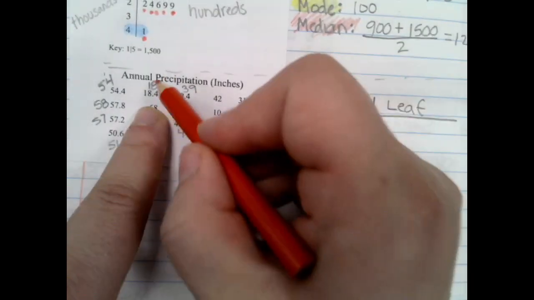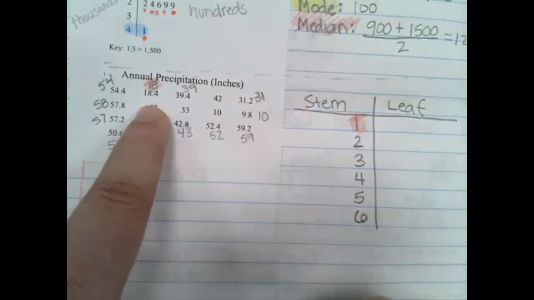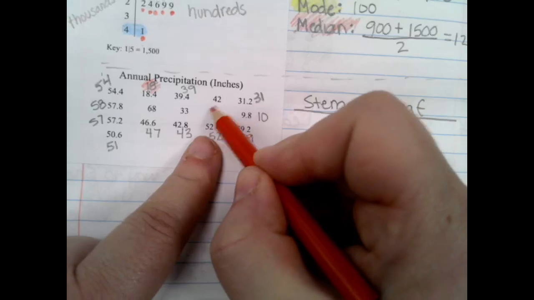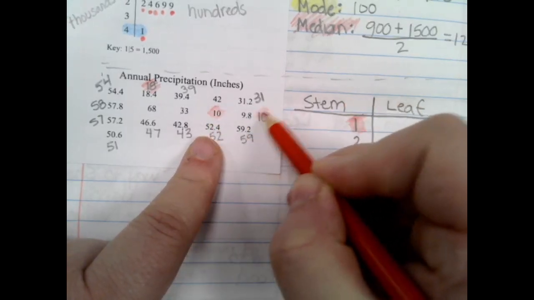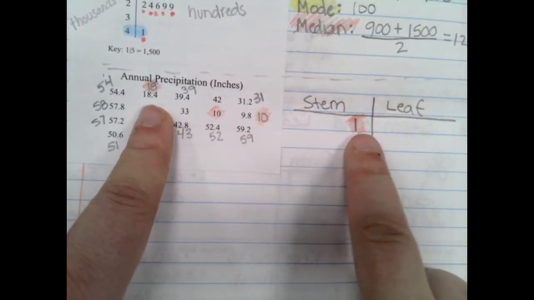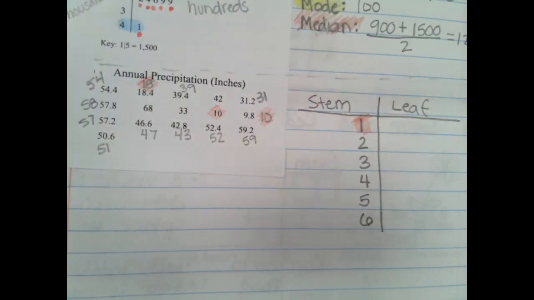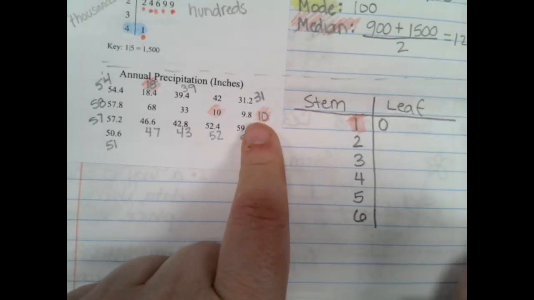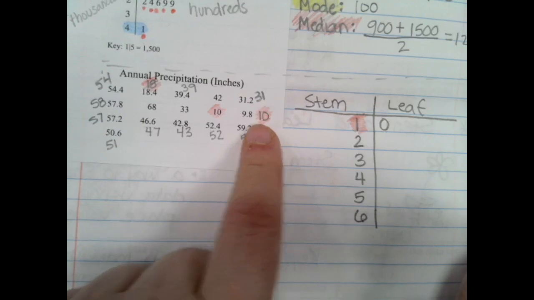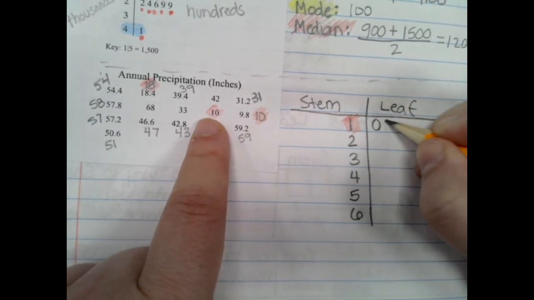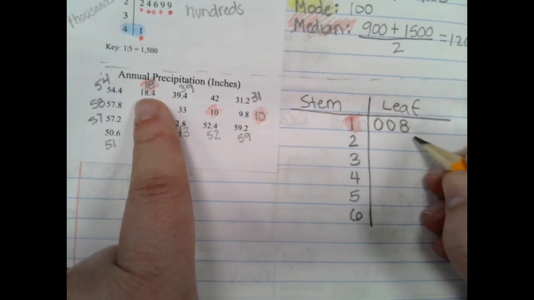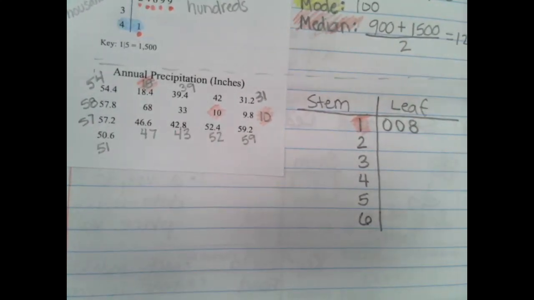As I look, I have an 18 that starts with a 1 in the tens place. And my other ones I have is just a 10 and a 10. So those are the 3 numbers I need to list next to this 1. And I want to go least to greatest. So what is my smallest number that has a 1 in the tens place? Yeah, 10. So I'm going to put a 0 there for 10. I have another 10, so another 0. And then an 18, so an 8. So that really represents 3 numbers, 10, 10, 18.